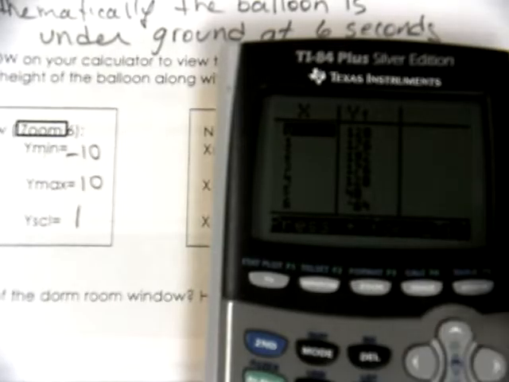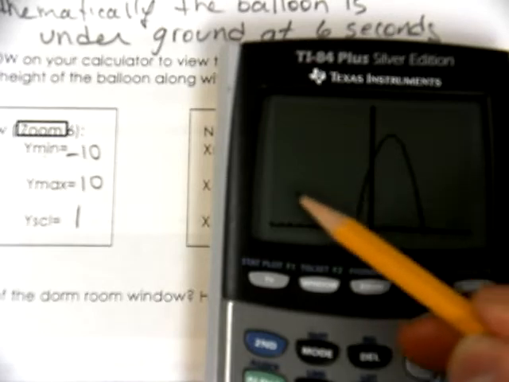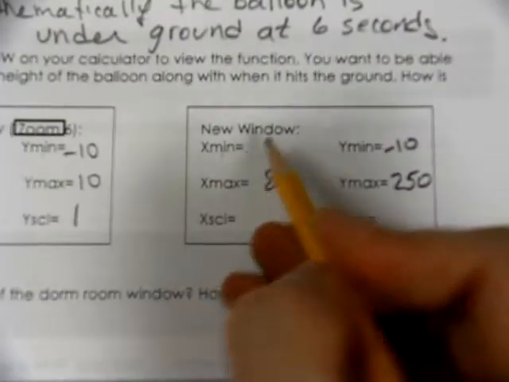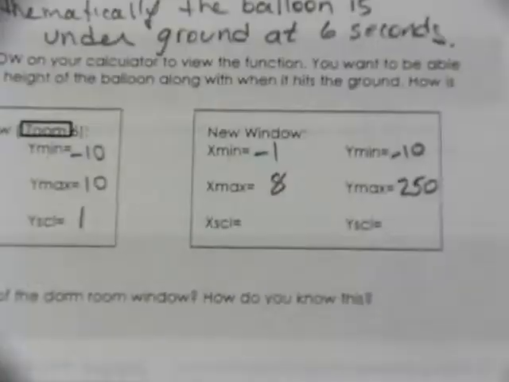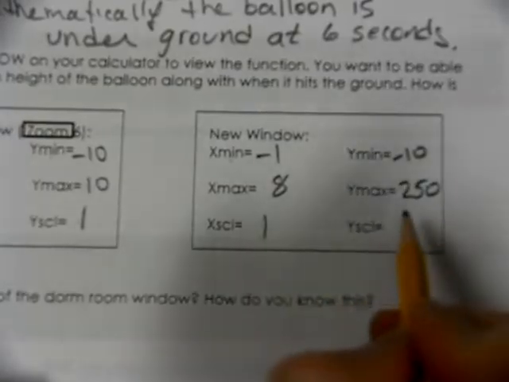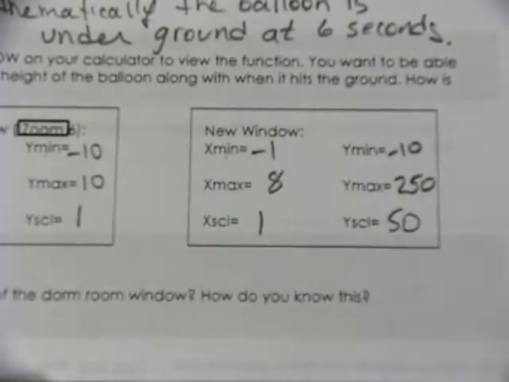Minimum. Well, we don't need to go over here in the negative zone at all. So we could put 0. You can also put -1, so you're sure to be able to see the y-axis. The scale, still use 1. And maybe your scale on this side, we could try changing it to 50.